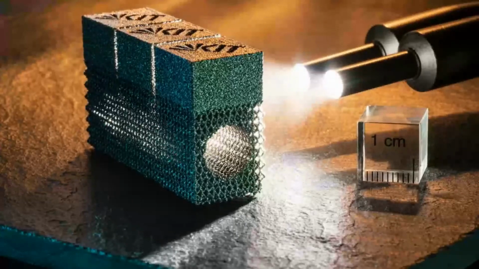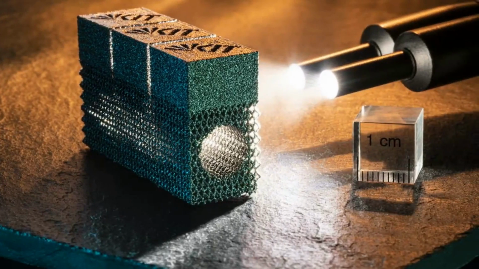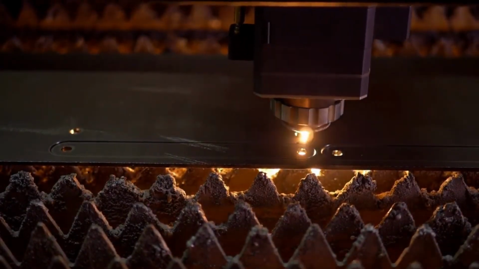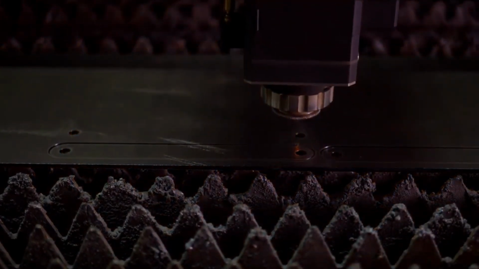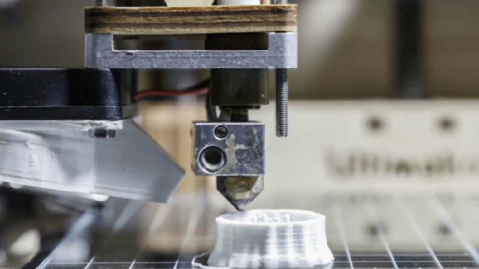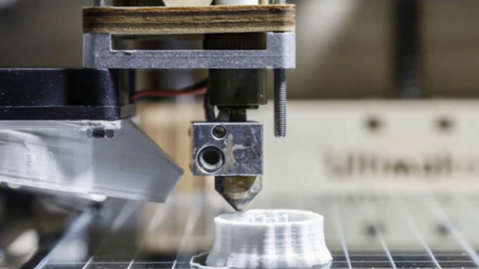Selective laser sintering, or SLS. This technology uses a laser to fuse together small particles of plastic, metal, or ceramic to create the object. SLS is often used to create highly durable and functional parts, such as those used in aerospace and automotive industries.